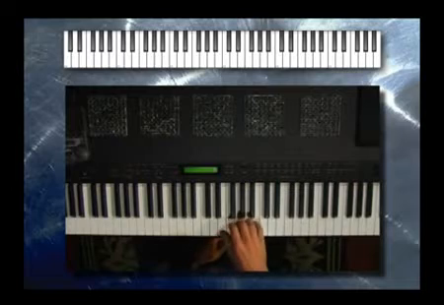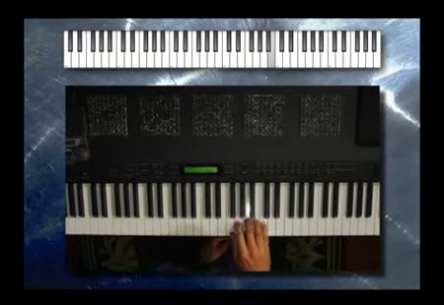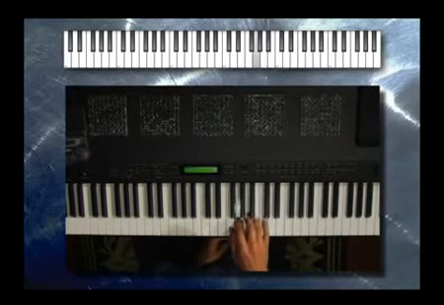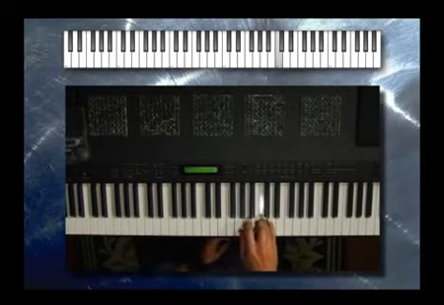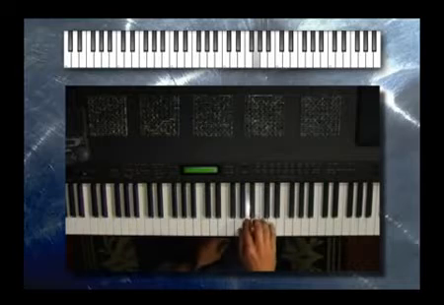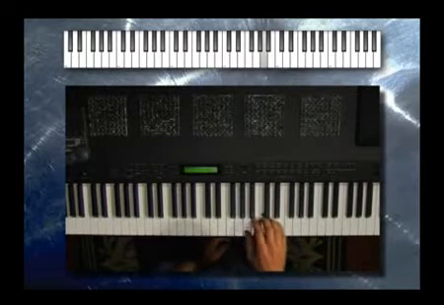And notice you're shifting your hand slightly when you put it in the new position.